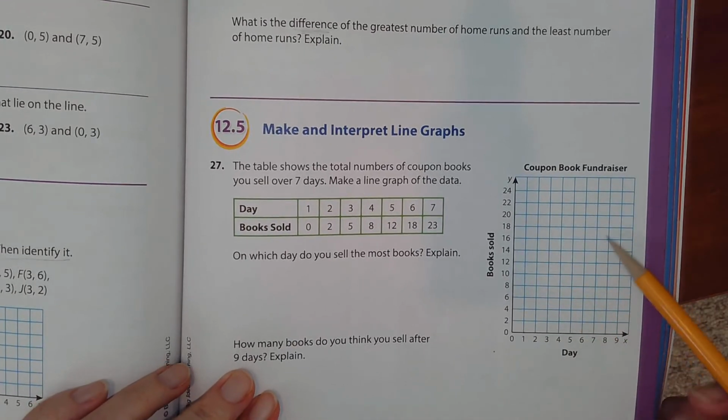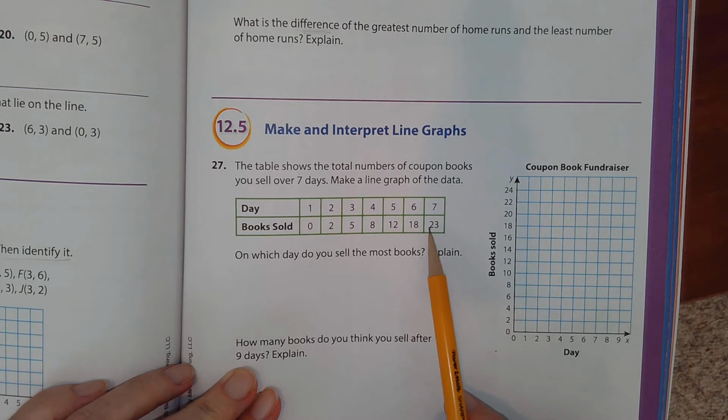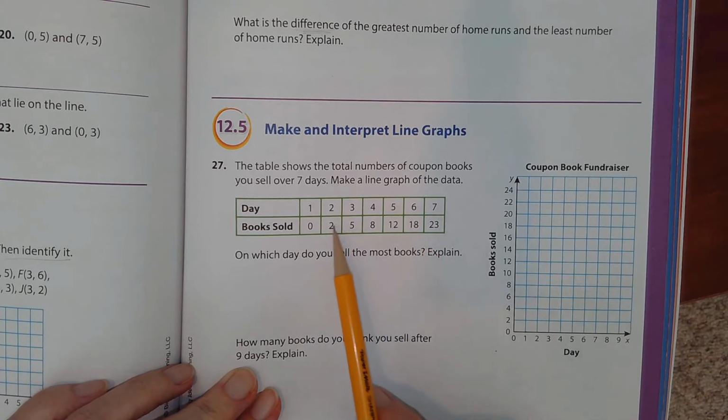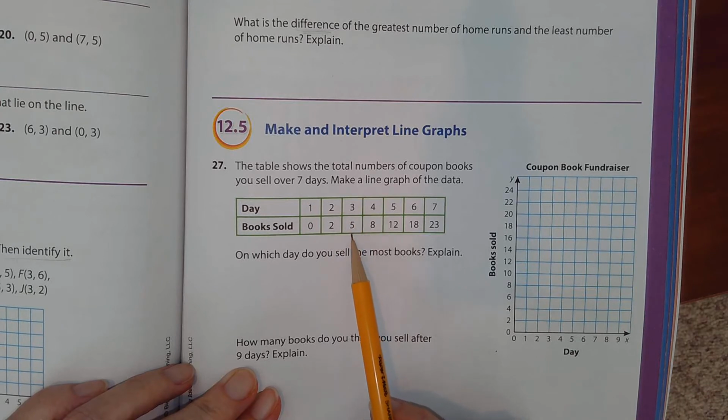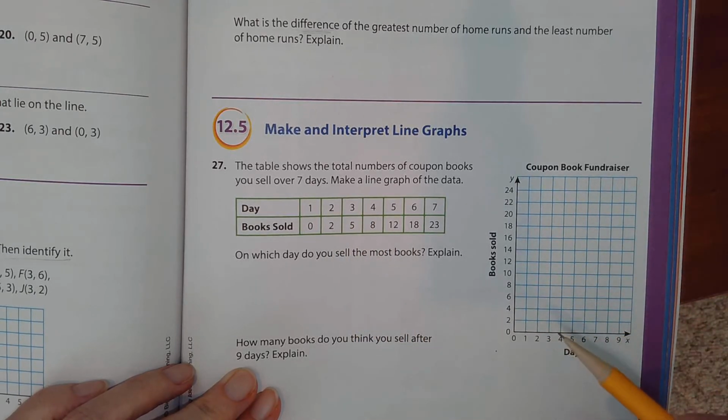You're going to graph your information here. And this is a running total of all the books that they're selling. And like on day 2, they sold 2 books. On day 3, they sold 5 books. On day 4, they sold 8 books. So you're going to keep that running tally.